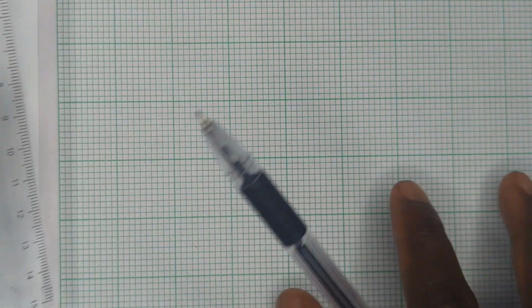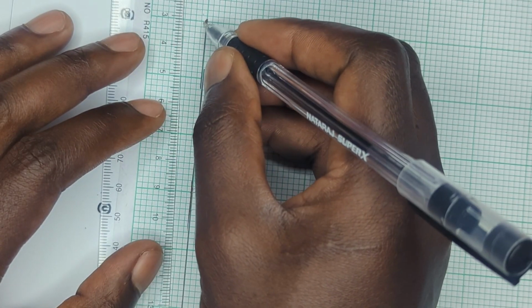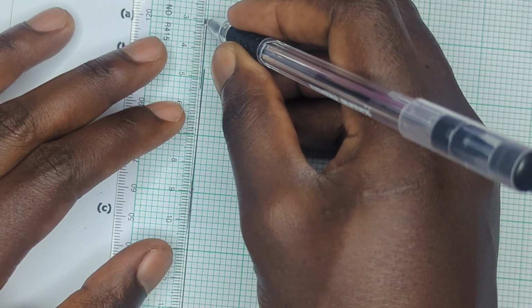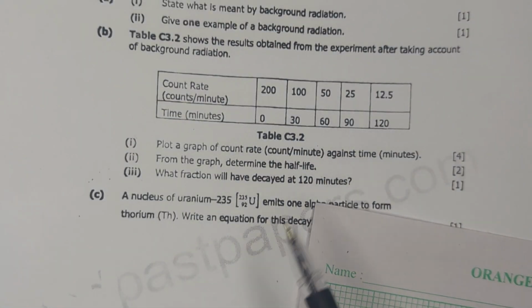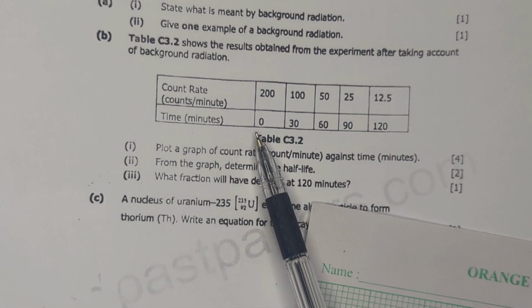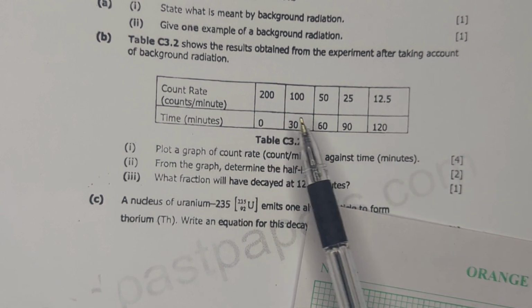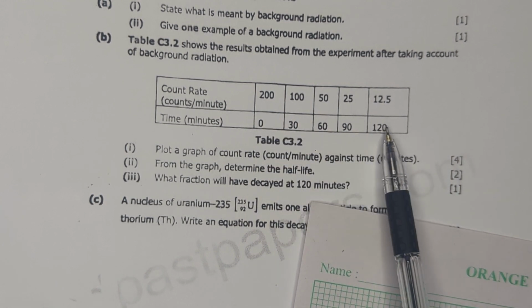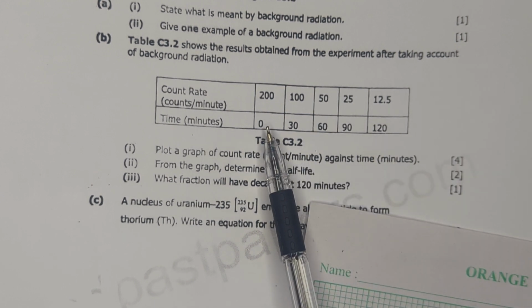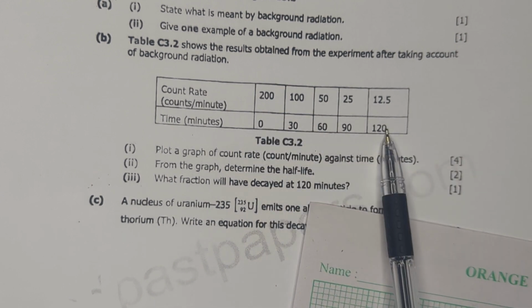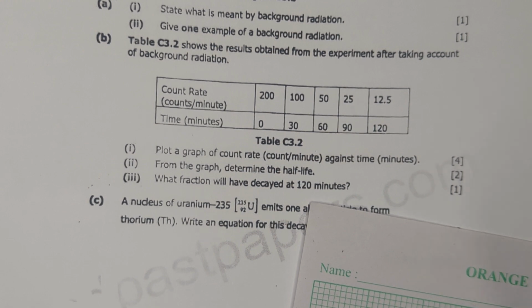So to plot this one, if we check the figures that we have, down here we have 0, 30, 60, 90 and 120. The numbers differ by 30.